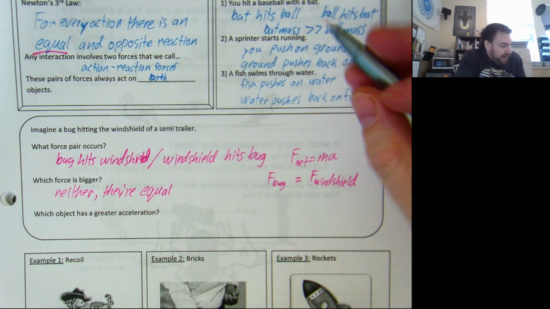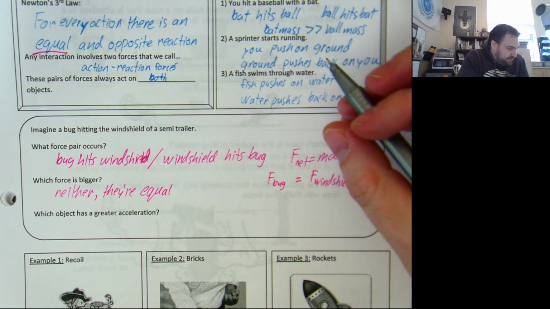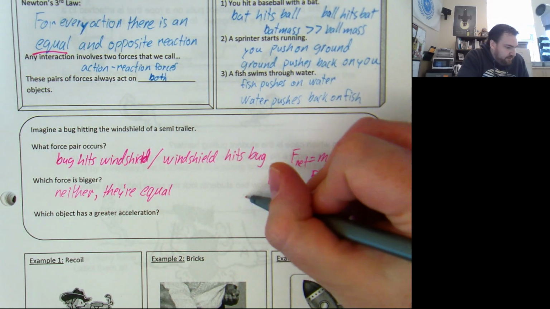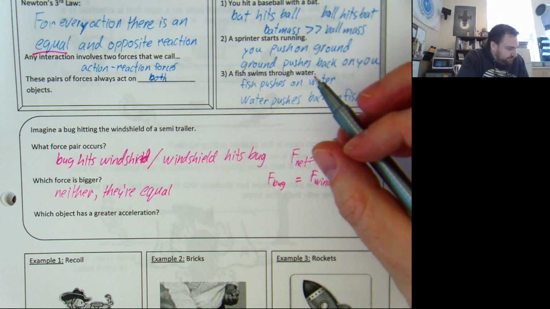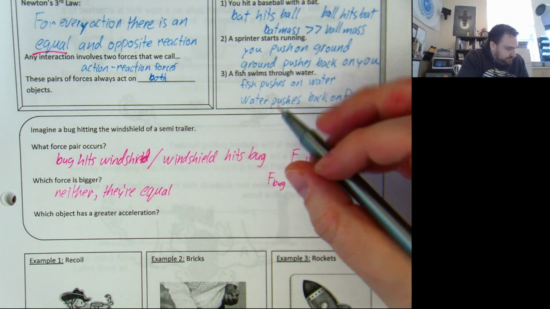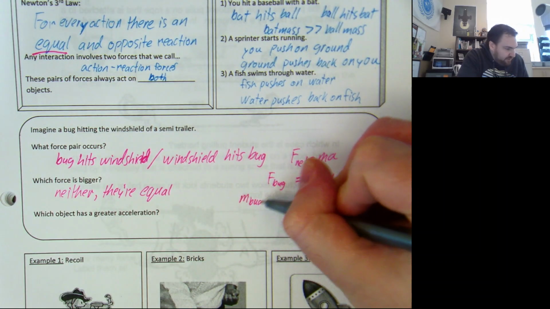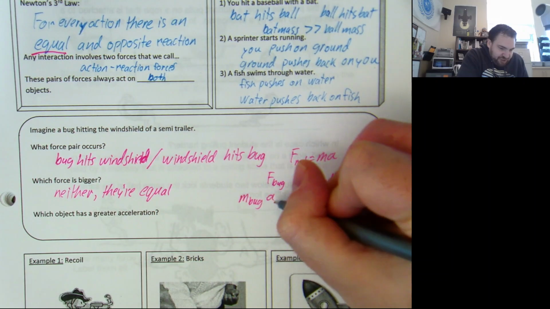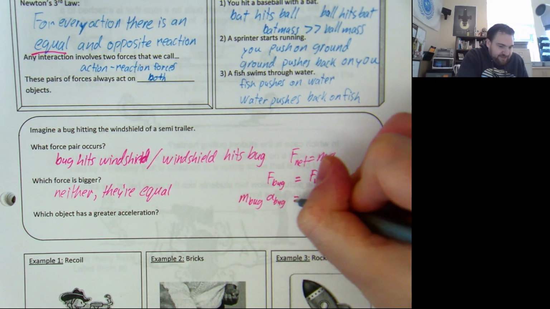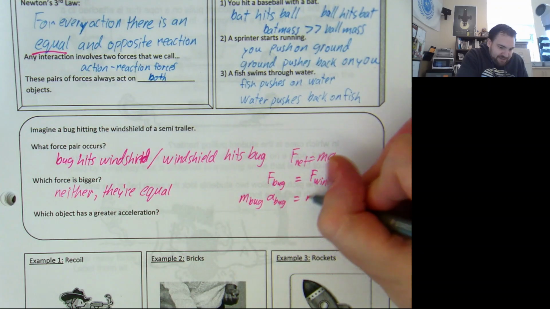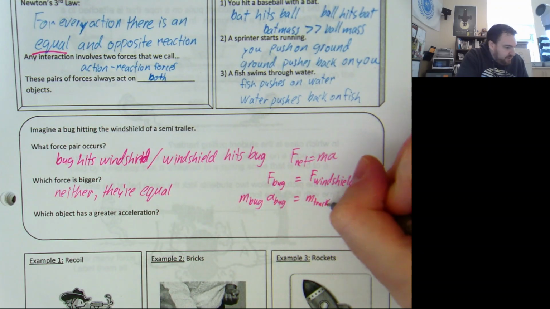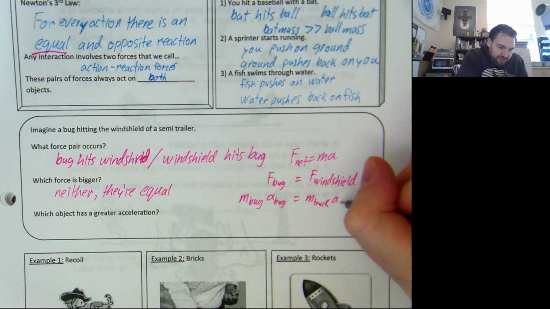So the force on the bug is going to be the mass of the bug times the acceleration of the bug. That's going to equal the mass of the truck times the acceleration of the truck.